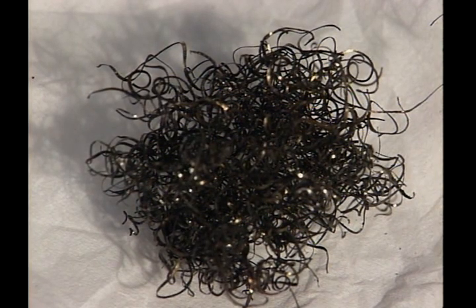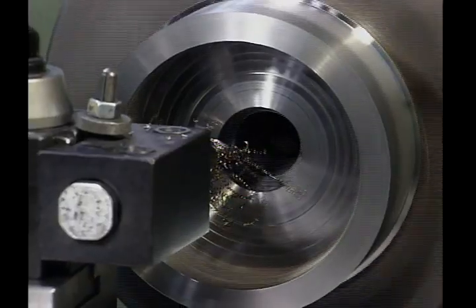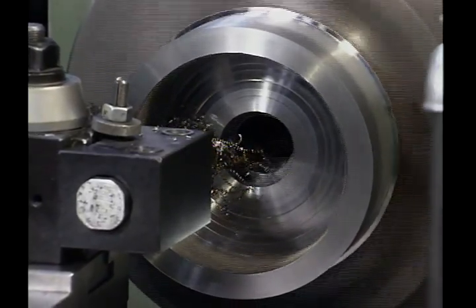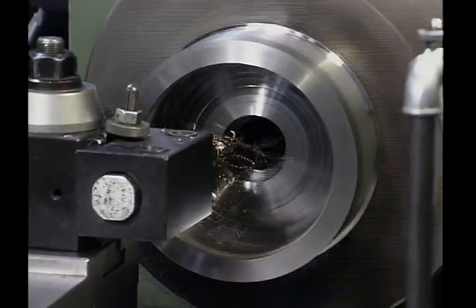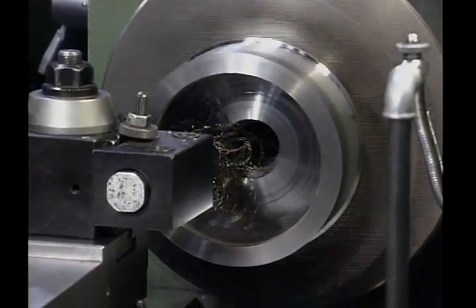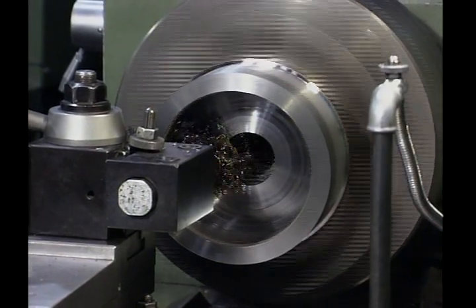The long stringy chip, sometimes called a hay chip, may snarl the work and become a safety hazard. The chip breaker, if one is present, is too wide and shallow. More chip breaking action is required and can be achieved by either selecting another insert design, or by moving the chip breaker closer to the cutting edge, or by increasing the feed rate.